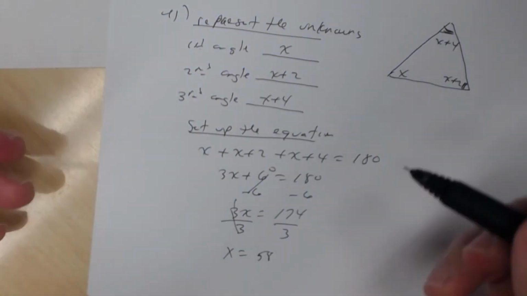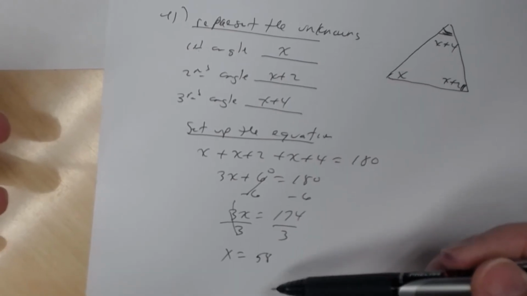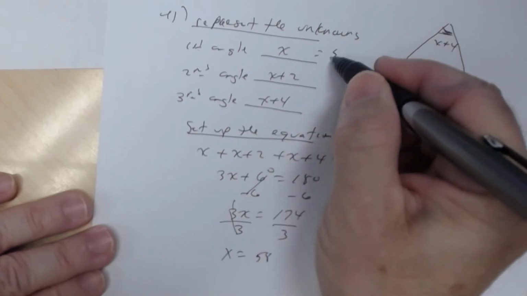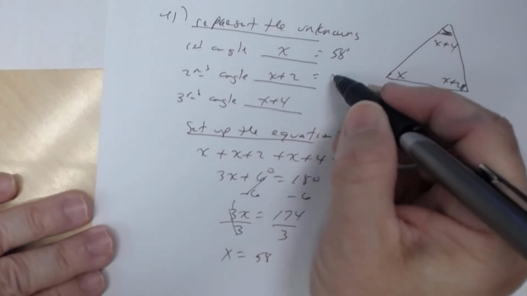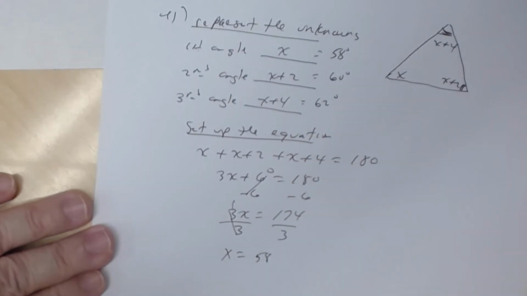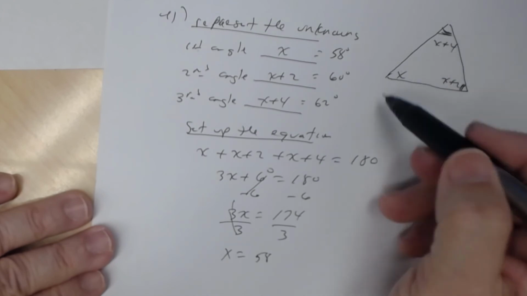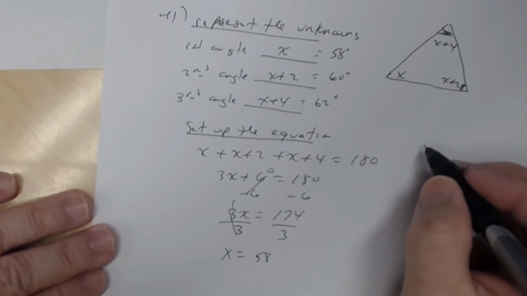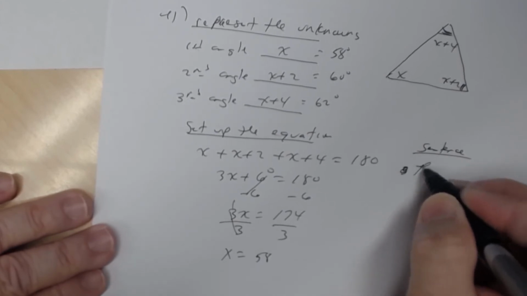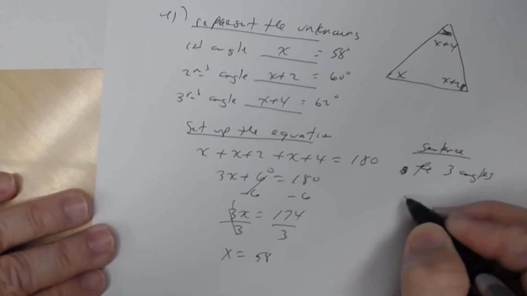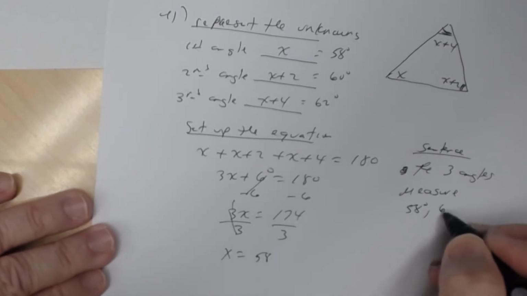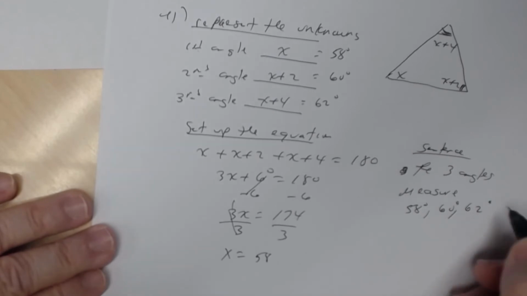Now make sure it makes sense. We're talking about even integers, so this has to be an even number. Always look to see if your numbers match up. So the first angle is 58 degrees. The next one is 58 plus 2, so that's 60 degrees. And the next one is 58 plus 4, which is 62 degrees. If you add those three numbers, they have to be 180 degrees. So your sentence: the 3 angles measure 58 degrees, 60 degrees, and 62 degrees.